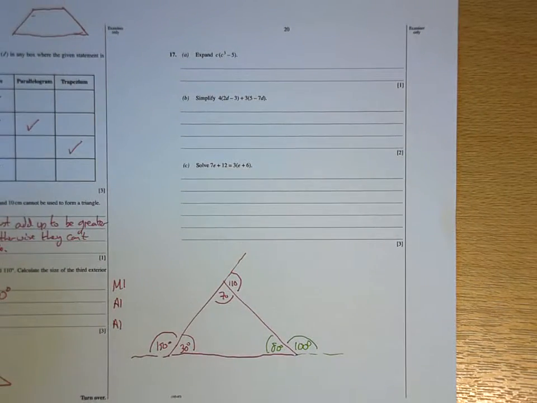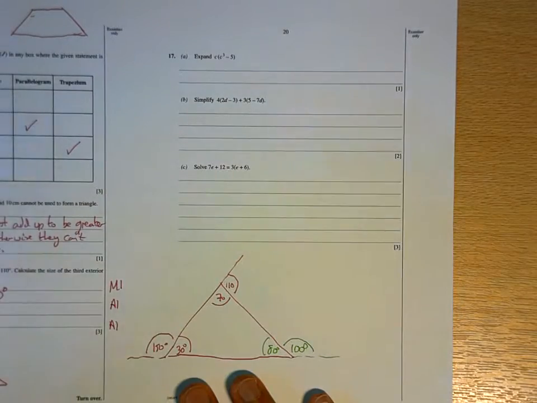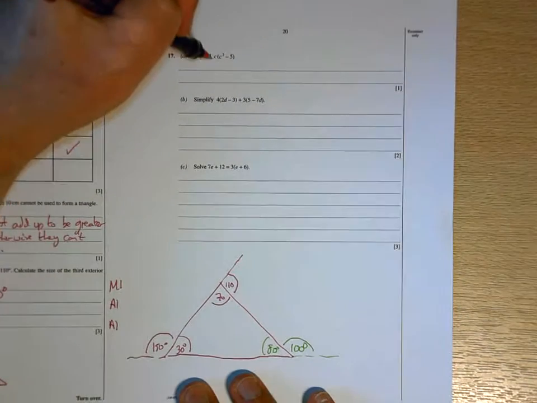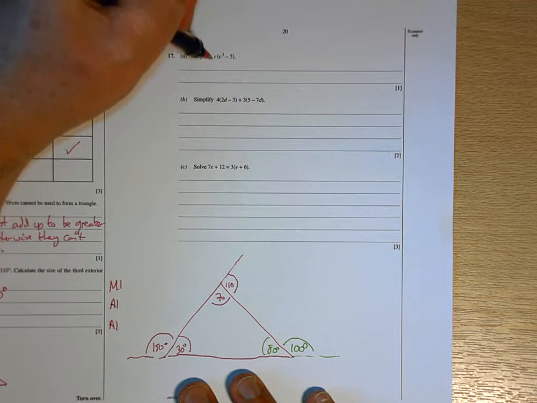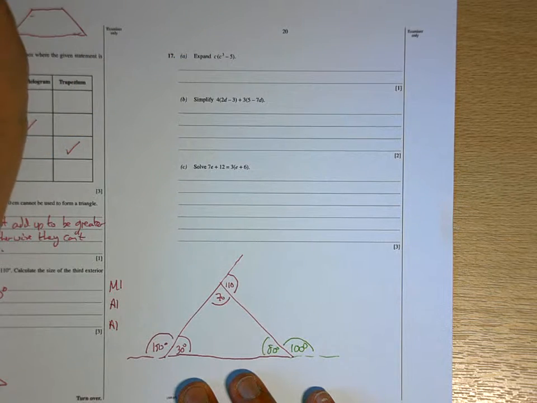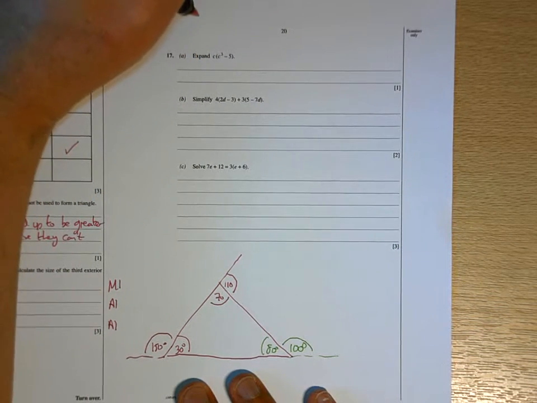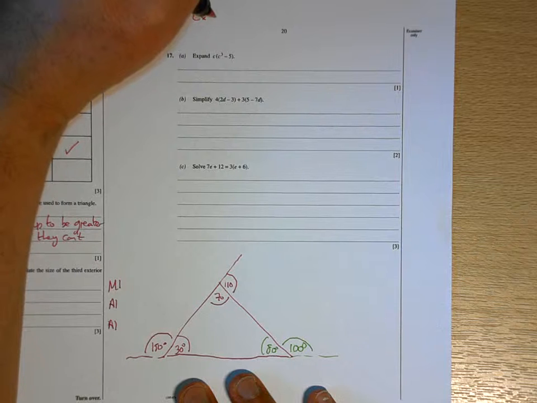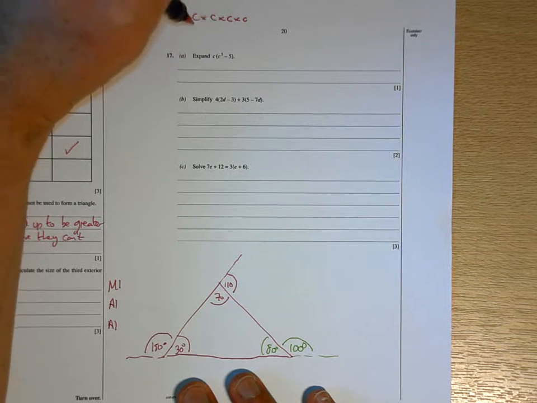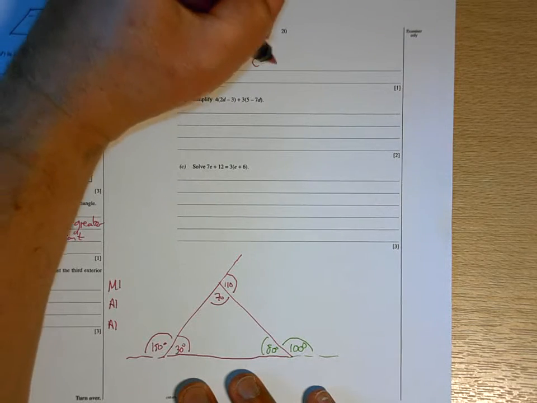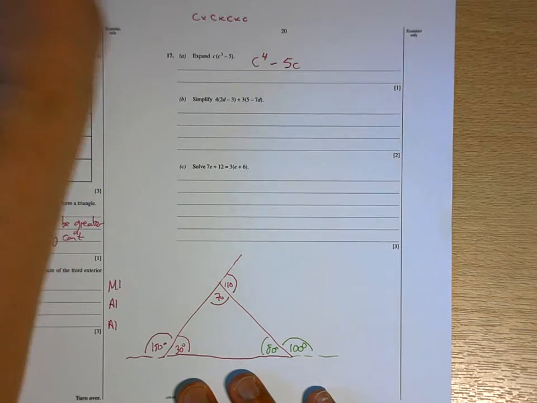Okay, final question, so the final C grade question. Expand the brackets. That means that you have to multiply what's outside by every term inside. So we're going to do C times C cubed, which means C times C times C times C, C cubed being C times itself 3 times. So that's C to the 4. Take 5C.